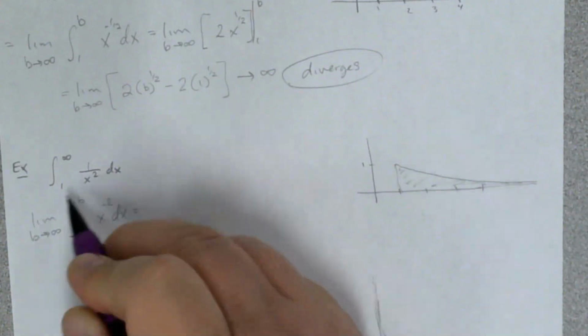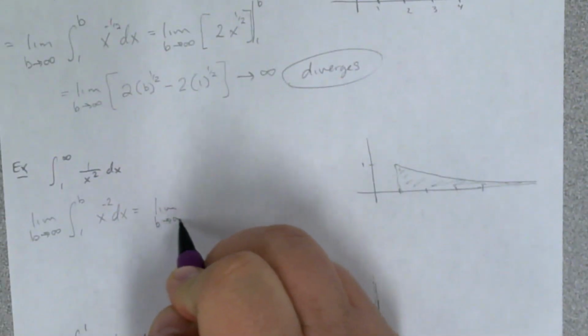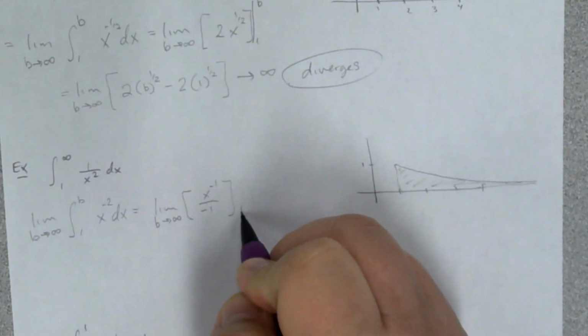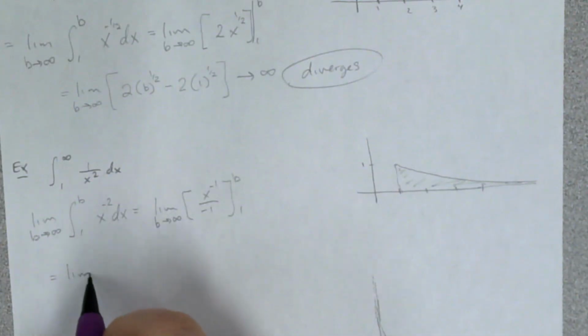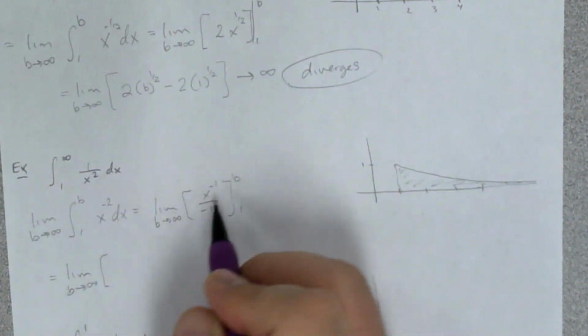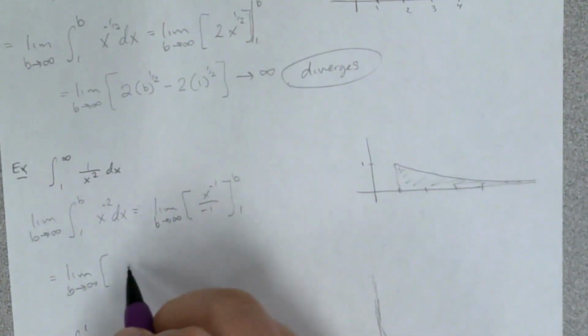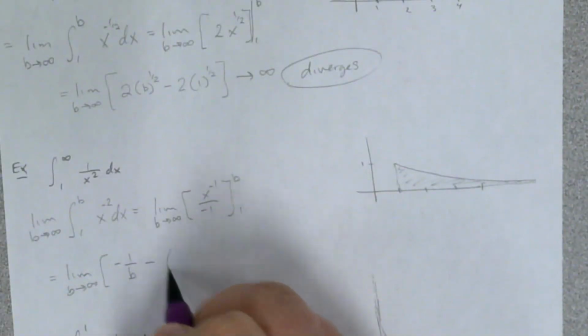And then we want to take the integration of this. So this is going to be the limit as b goes to infinity of what? Raise the power by 1, divided by the raised exponent, evaluated from 1 to b. Now this is going to go to the bottom, so it's going to be a negative 1 over x, and so this is going to be a negative 1 over b minus a negative 1 over 1.